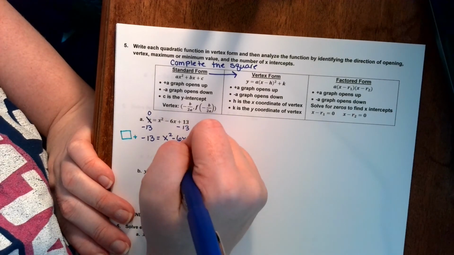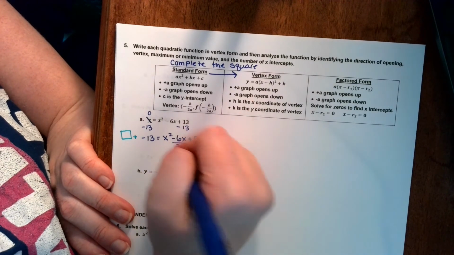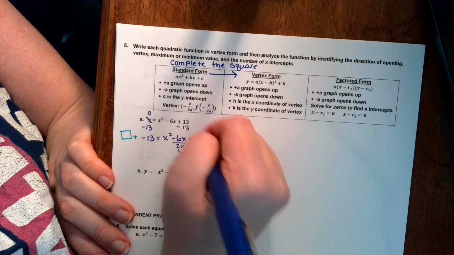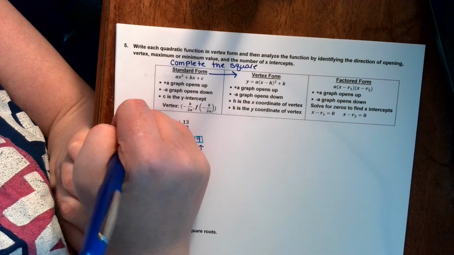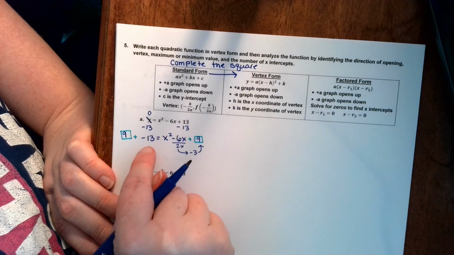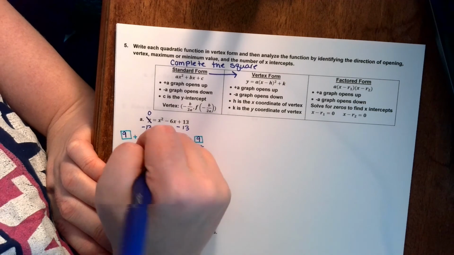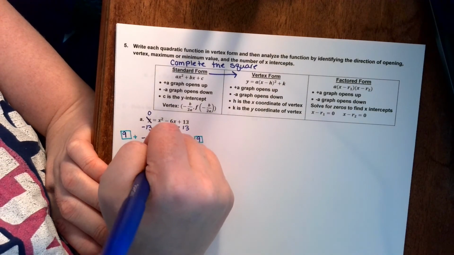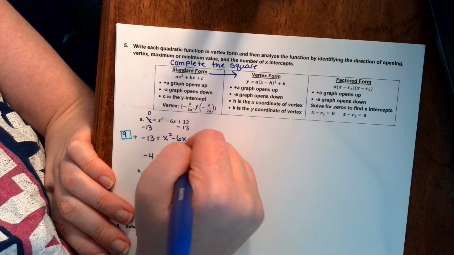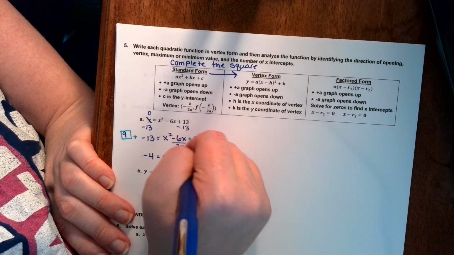Well, remember, we divide by 2 and x. The x's cancel. Negative 6 divided by 2 is negative 3. Square it is positive 9. Okay, so we're going to go ahead and add 9 plus negative 13. It's going to be negative 4 equals x squared minus 6x plus 9.